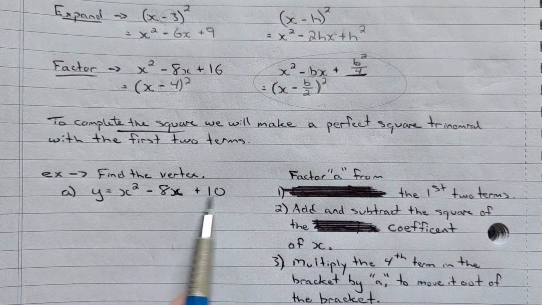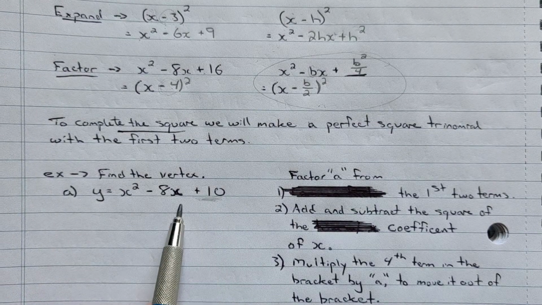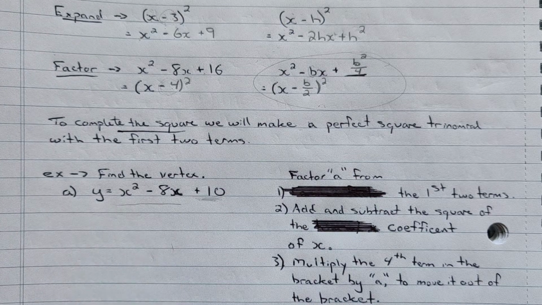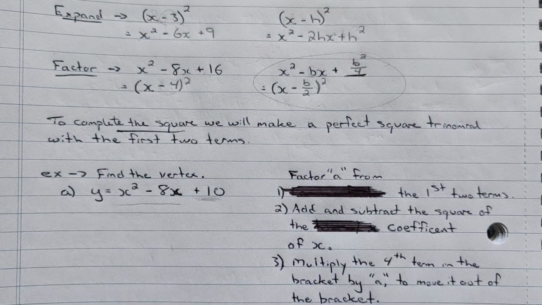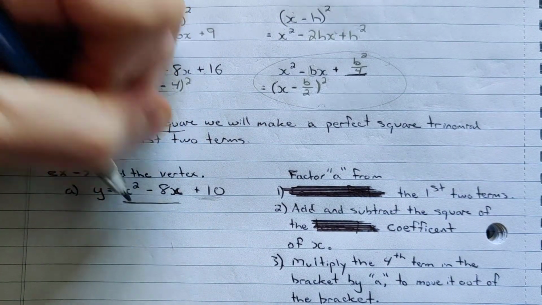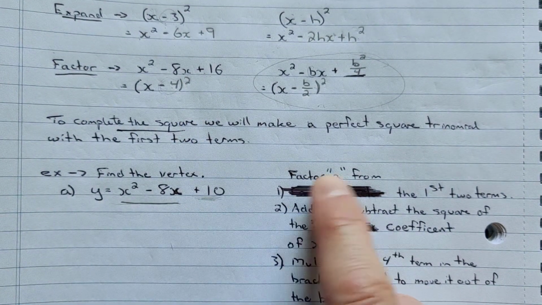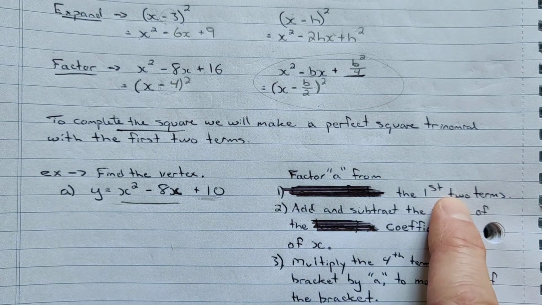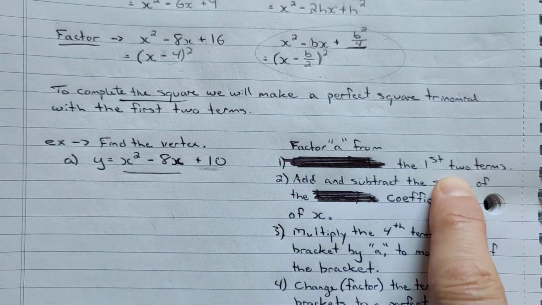So we're actually ignoring this one here, and we're just going to worry about these two. So we're just worried about the x squared minus 8x. We're not worried about the 10 at the moment. So we're going to focus on these two to start. We're going to factor a from the first two terms. That's the first step every time, every time, every time.